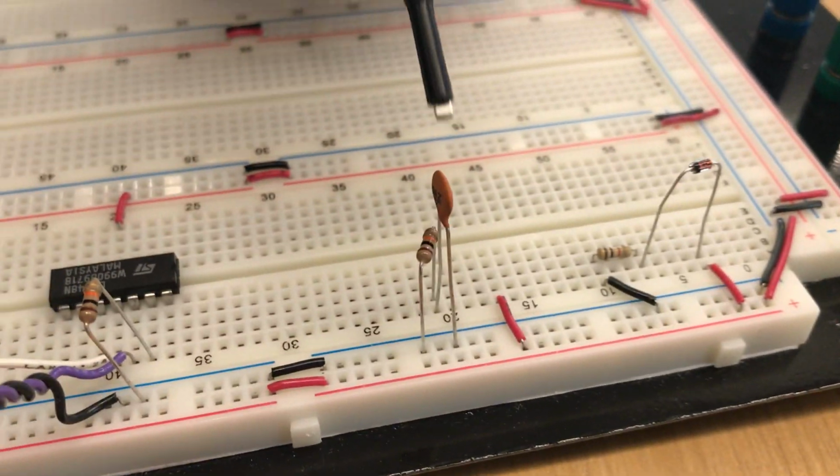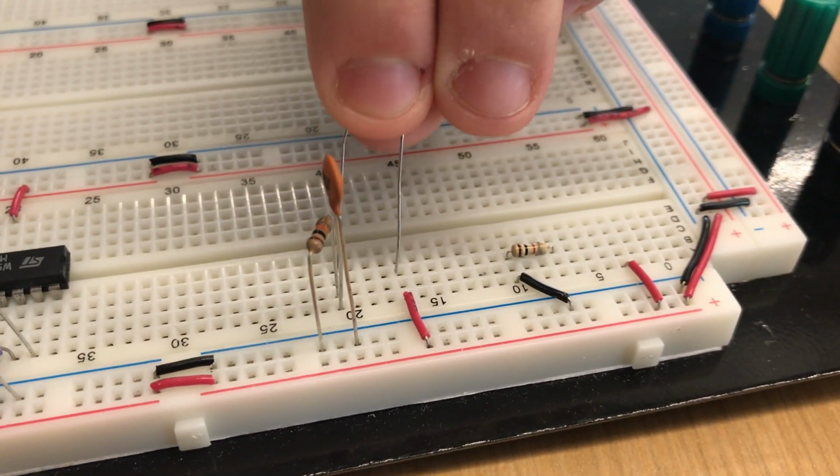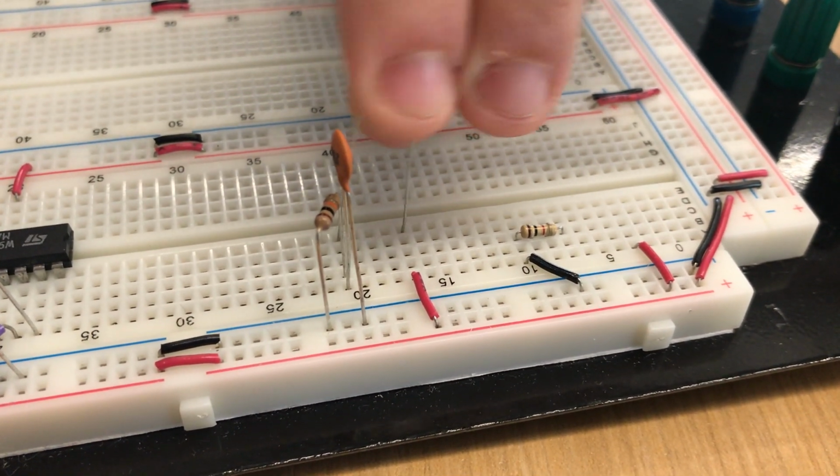Here is our second circuit. In the first circuit, we measure the voltage across the resistor and the input voltage.